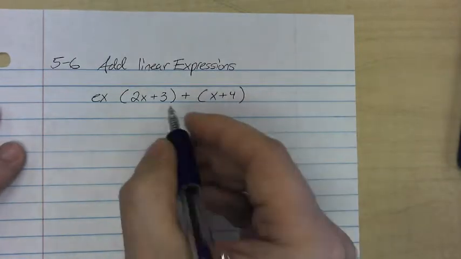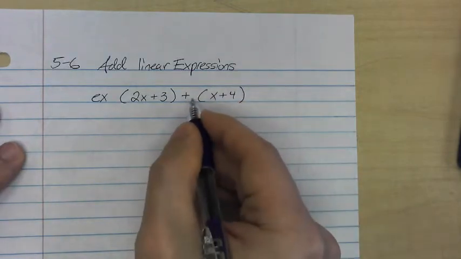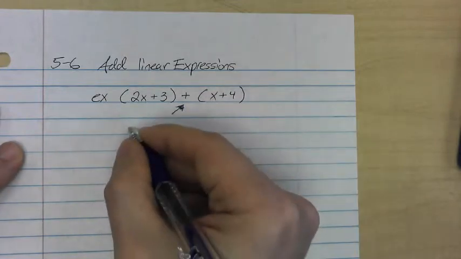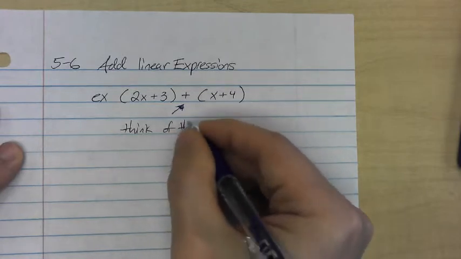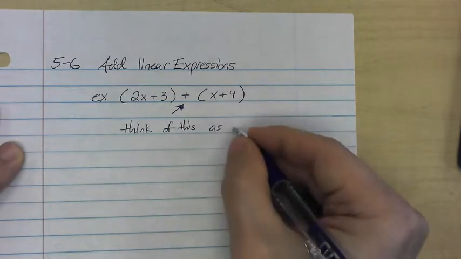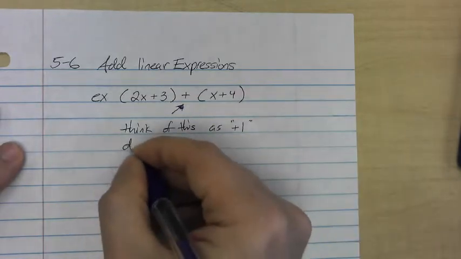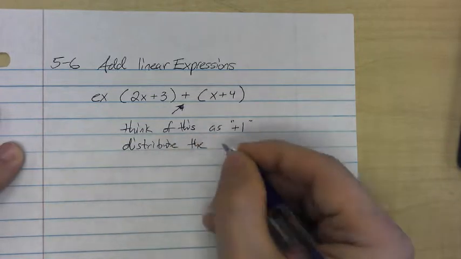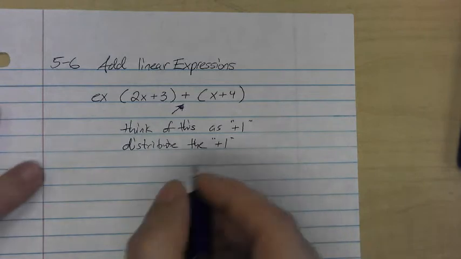Now, the easiest way to do this, when you see something like this, I want you to look at this plus. As long as there's not a number here, I want you to think of that plus as plus 1. And then I want you to distribute the plus 1. Remember the distributive property from a couple sections ago.